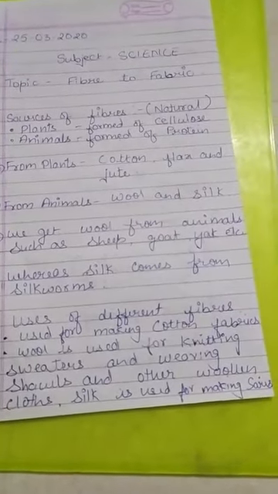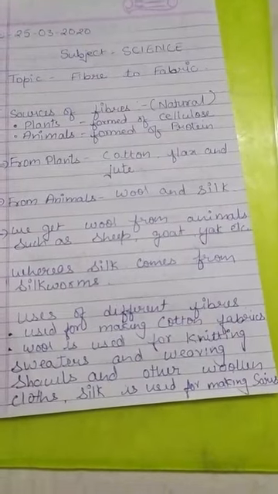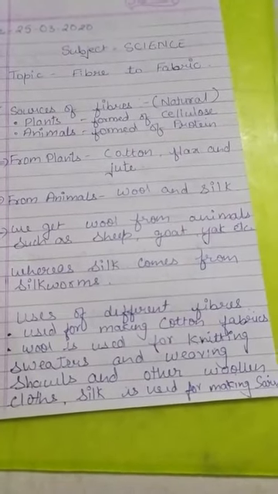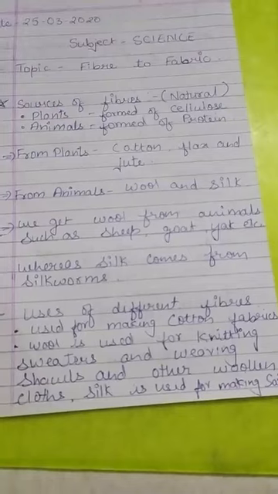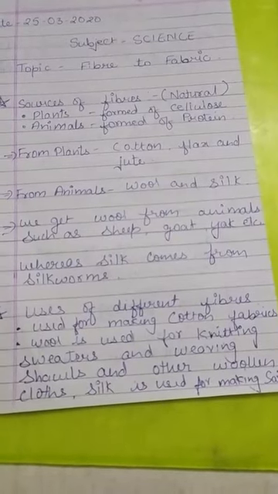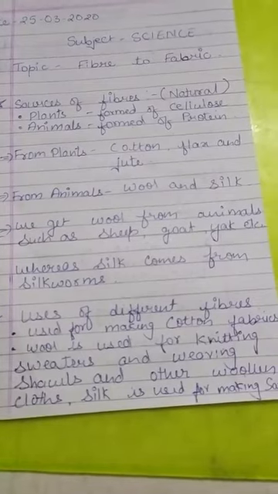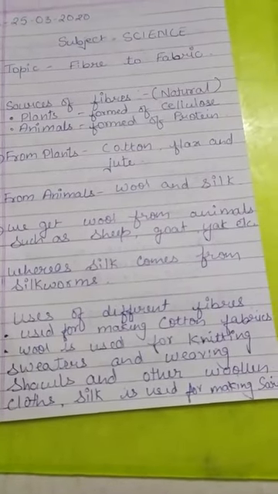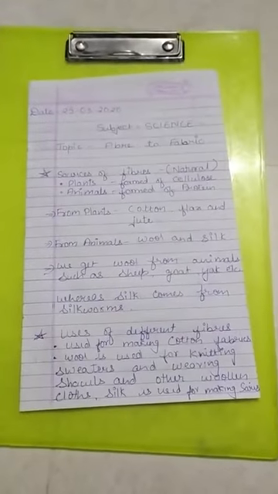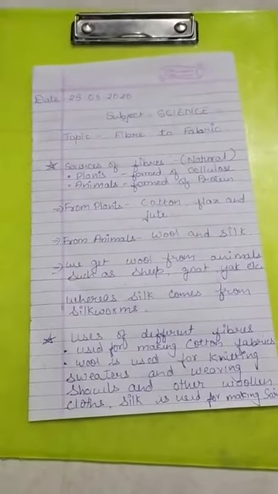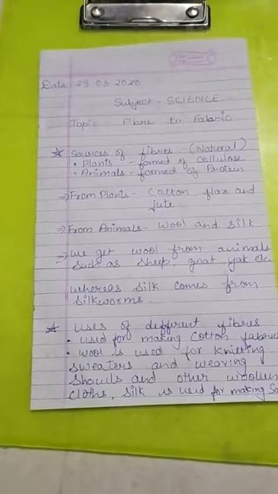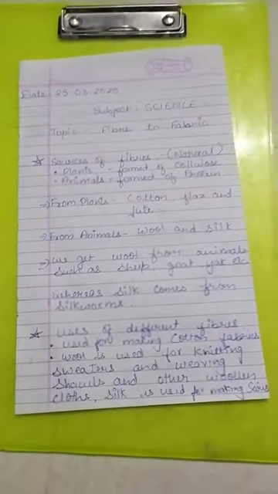Now we are going to study what are the various uses of fibers. First, the most important use of fiber is that they are used for making cloths. Second, wool is knitted for sweaters and woven into shawls and other woolen cloths. Silk is also used for making saris. Now, as you know, there are two main sources of fiber: plant fiber and animal fiber.